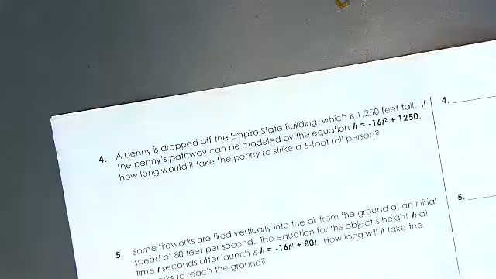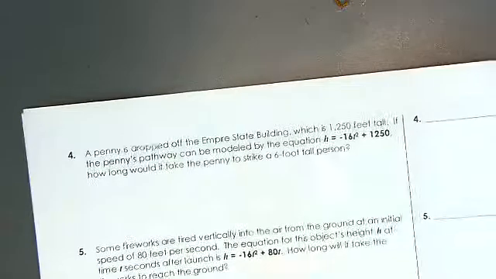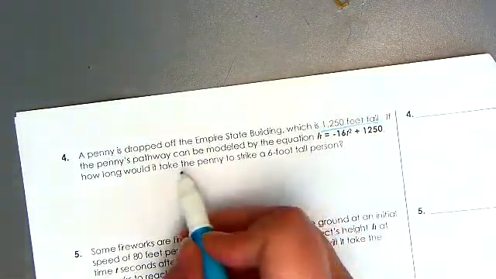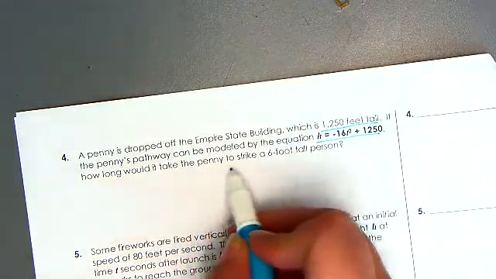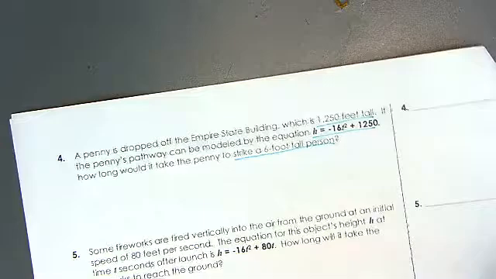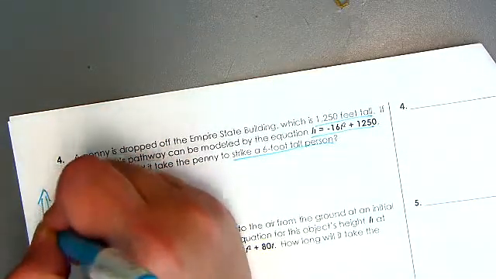Okay, one more. All right, here we go. Number 4. A penny is dropped off the Empire State Building, which is 1,250 feet tall. If the penny's pathway can be modeled by this equation, how long would it take the penny to strike a 6-foot tall person? Okay, so it's coming from the top of the building.